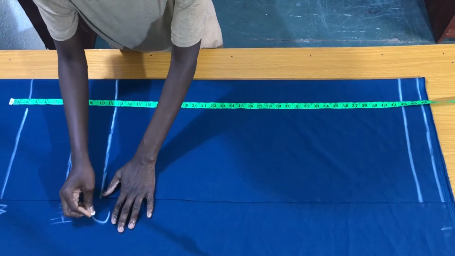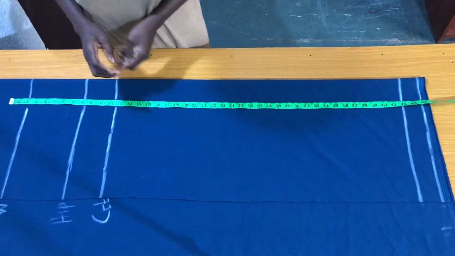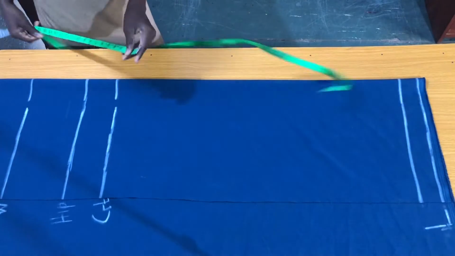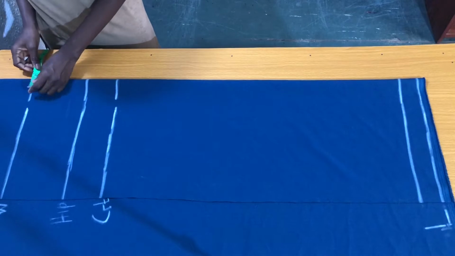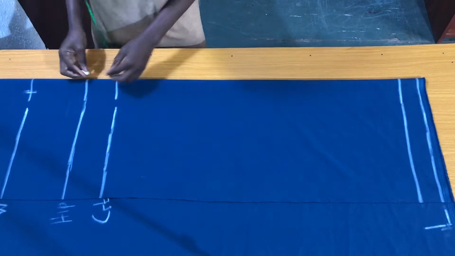Since this is a female pants, I'll be creating a curvy shape at the side of the pants, which will serve as the hip curve. To achieve this curve, I'll mark 1.5 inches on the waistline. Then I'll connect this point to the hip line.